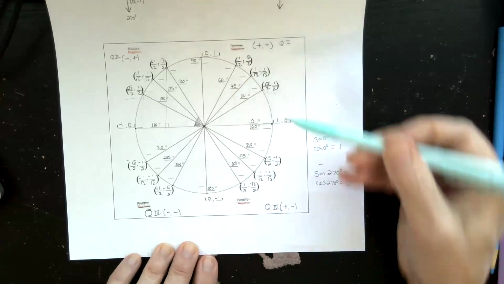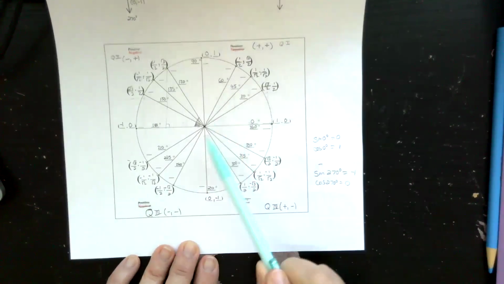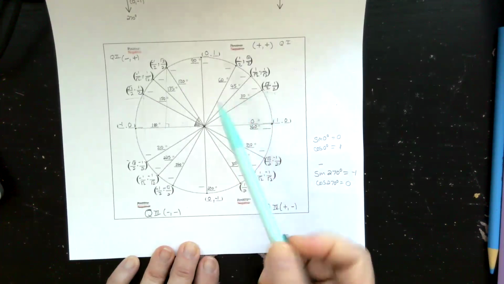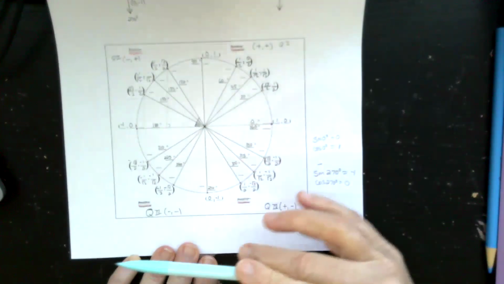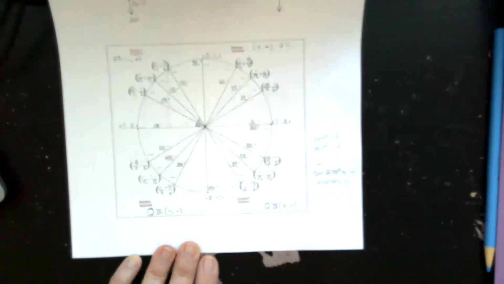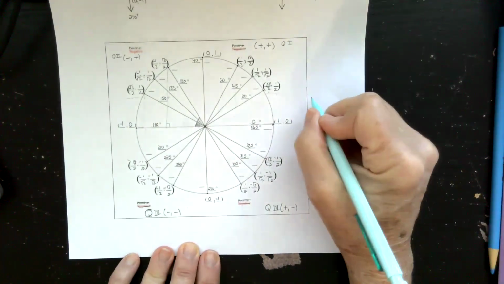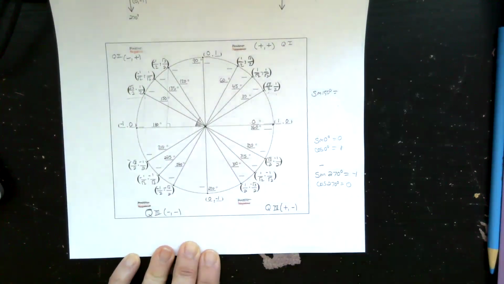So if you look, you're going to see symmetry all over the place. If you can figure out one quadrant, and you can, then you can see that if I folded this over, the values are the same. Or if I folded this whole thing down, the values are the same. There's tons of symmetry going on. How does this help us? Like this. Somebody like me is going to say, what is the sine of 150 degrees? And you're going to have to answer it real quick.